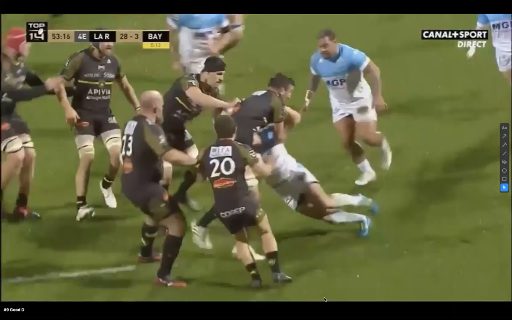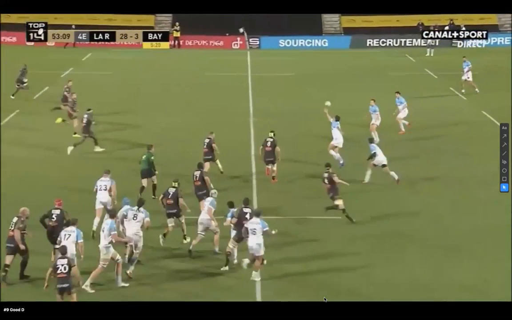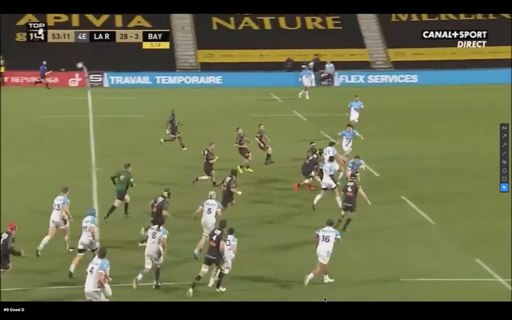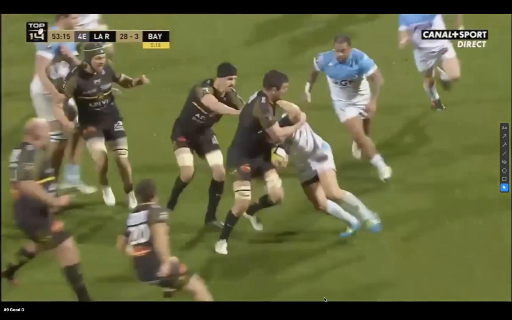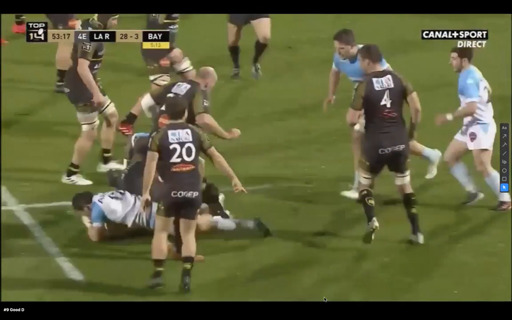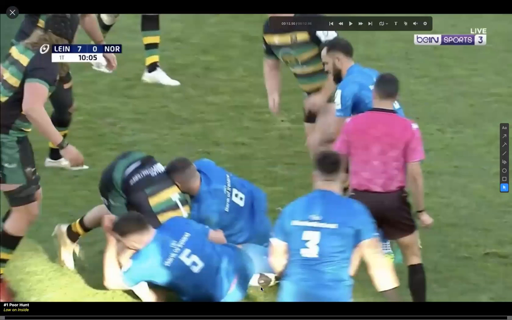Okay, I know it's off a line out. It's bad play by the white team, but it's incredible defense by the black and brown team, La Rochelle. Every one of them coming square up the pitch, going to defend space, not defending a man, defending space. Okay, so a couple of examples.